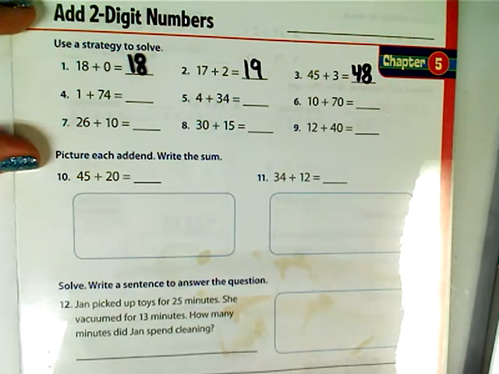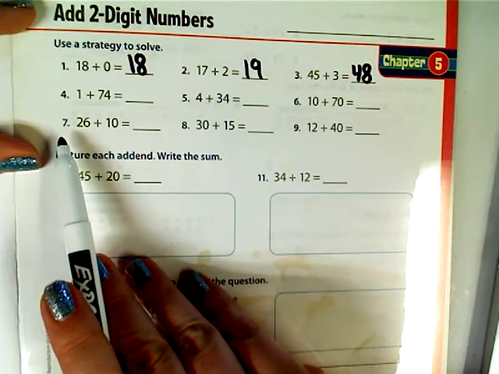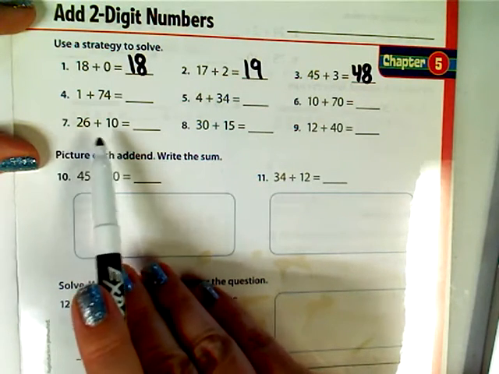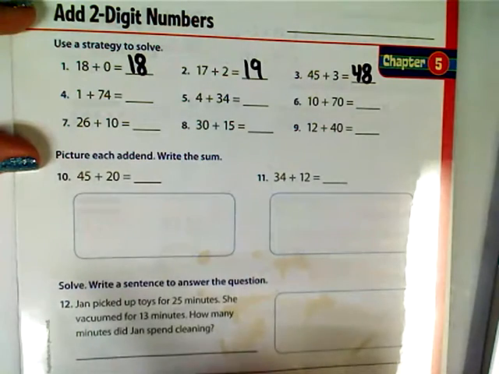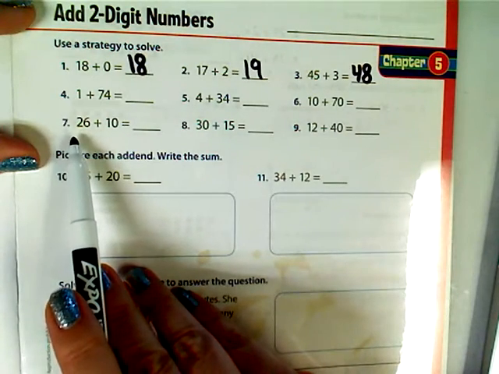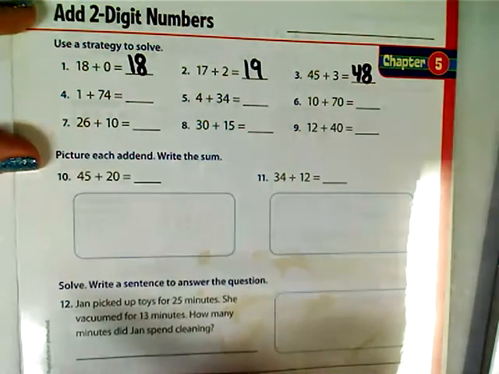Let's just take a look here at one more. When we look here at number 7, this is what we talked about in yesterday's lesson when we were adding 2-digit numbers together. We can think of 26 as 2 tens and 6 ones plus 1 more ten.